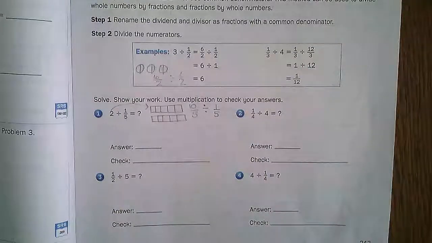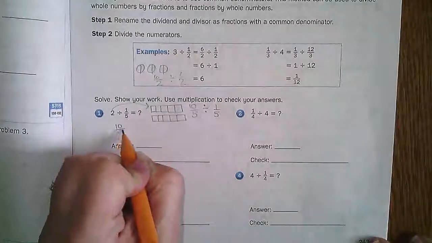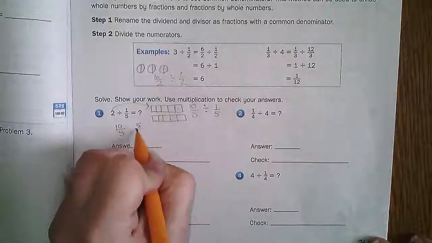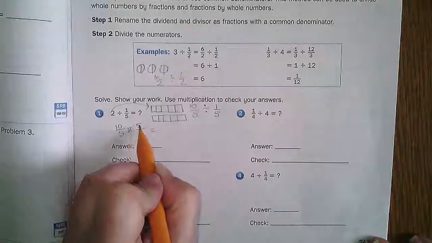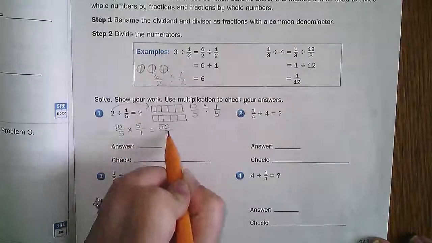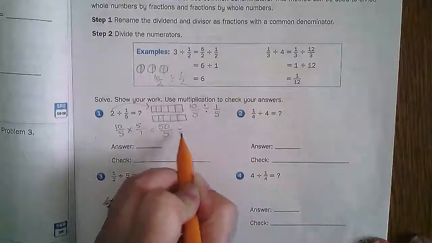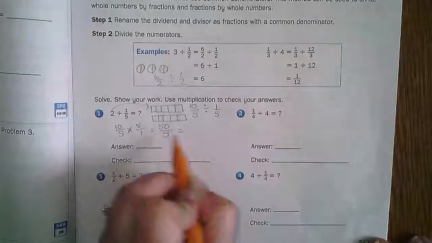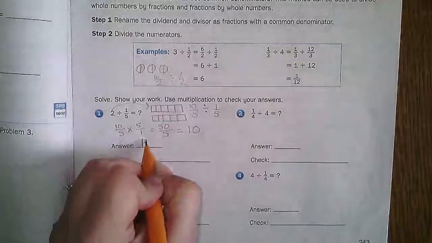Okay? And we know that we can do keep, flip, change. So I can keep, I can flip, I can change it. 10 times 5 is 50. 5 times 1 is 5. And we can't leave an improper fraction, so when I reduce that, 50 divided by 5, I know, is 10. So I have my answer here as 10.